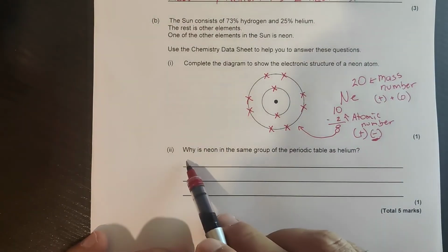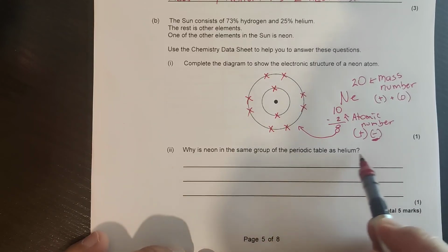Why is neon in the same group in the periodic table as helium?